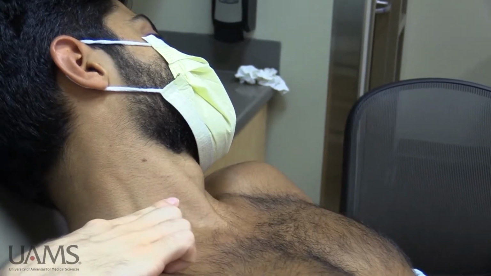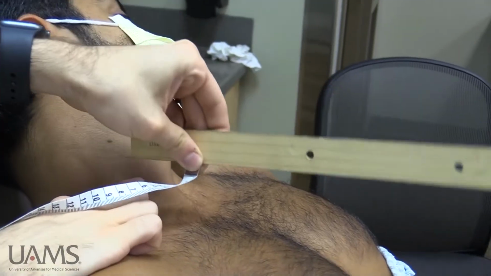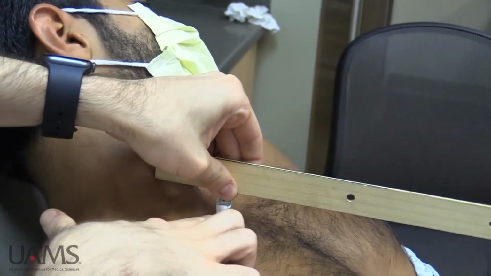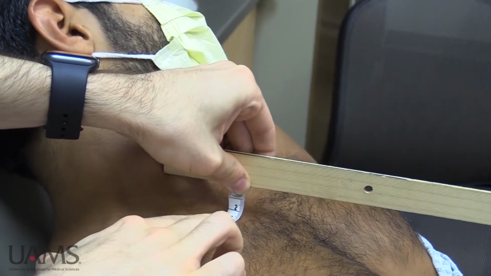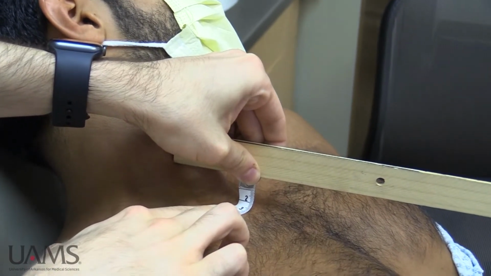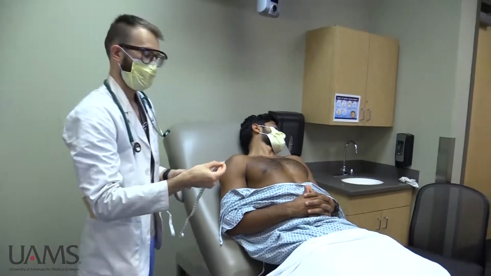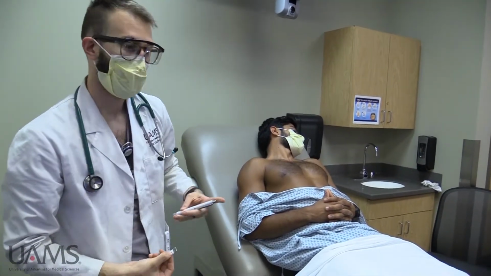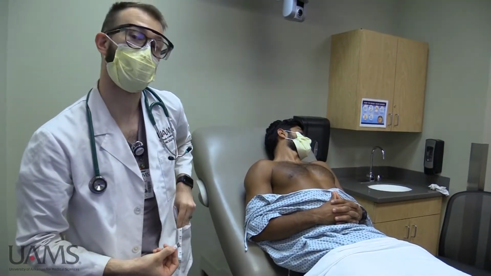We would then take a straight edge of some sort, and then you take your ruler, and you just kind of measure the point just above the sternum. For Ahmad, his is pretty close to 1 centimeter to 2 centimeters, which is normal. Anything over 3 can be considered abnormal.